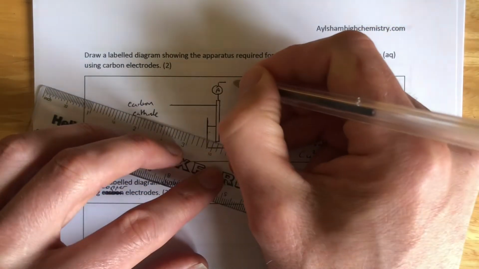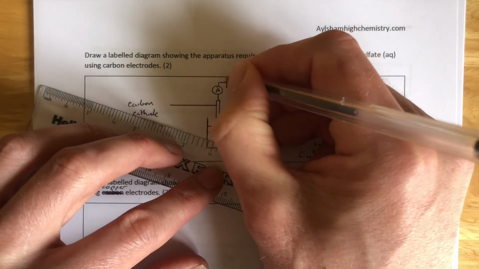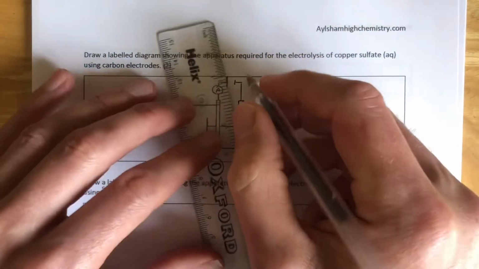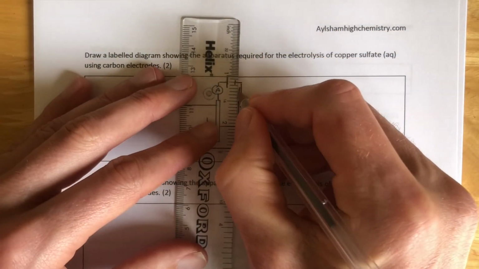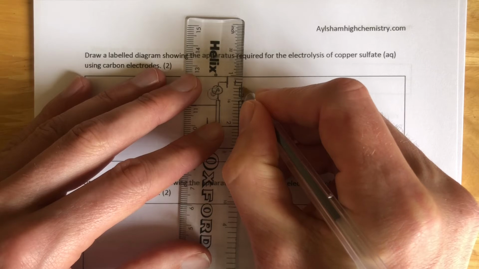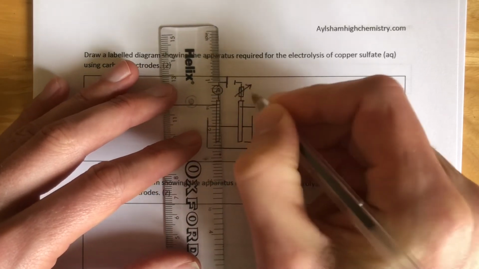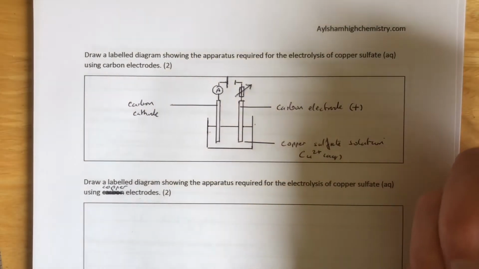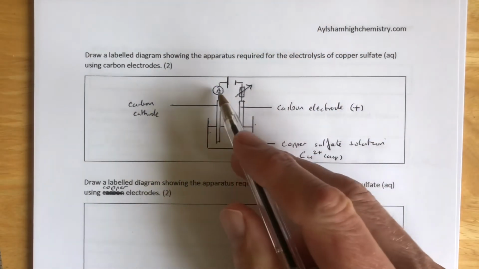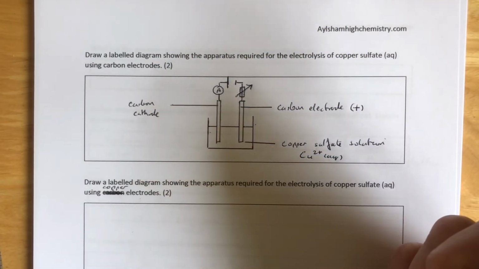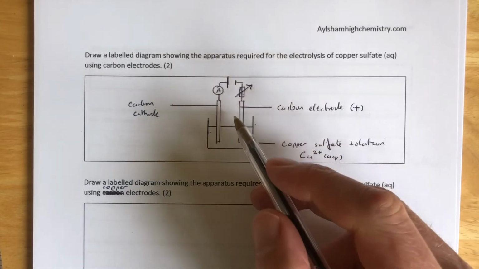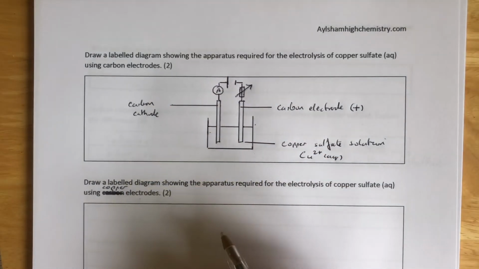And we'll probably put a variable resistor in this as well, so we could alter the current flow. In fact, should we do that over here? Not going to be necessary for the exam, but when we did the core practical, we certainly had a variable resistor in there to allow us to change the current between experiments. That's the answer for that question. It's also the answer for this question.